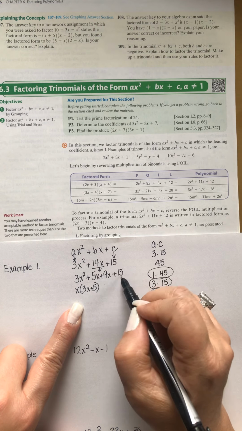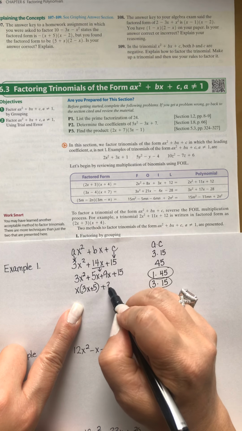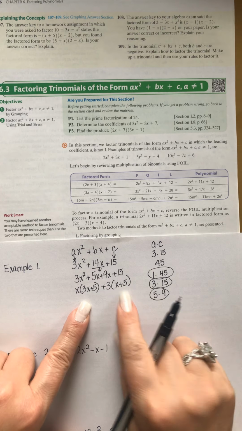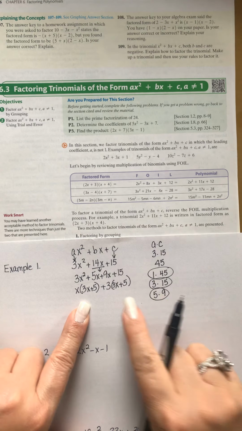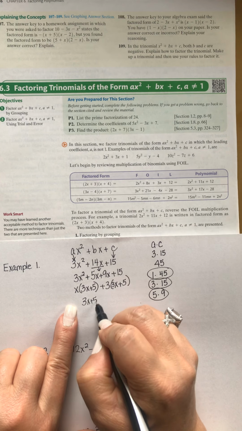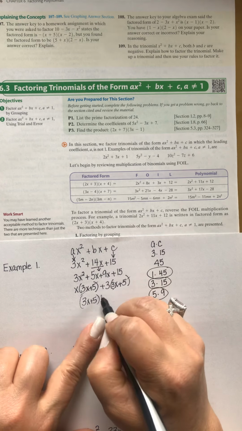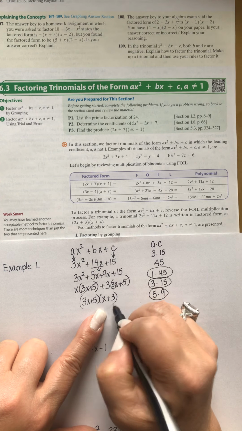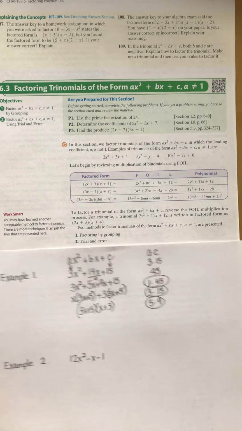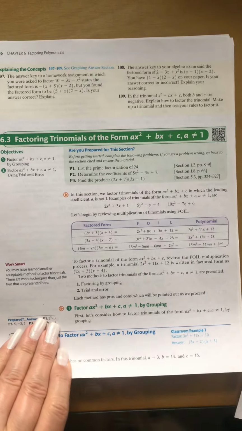Then here you're going to take out what's common, which is a 3. And you're left with 3x plus 5. And now these two are the same, so 3x plus 5 comes out. And you're left with x plus 3. Okay? Try this again. So that was example 1.